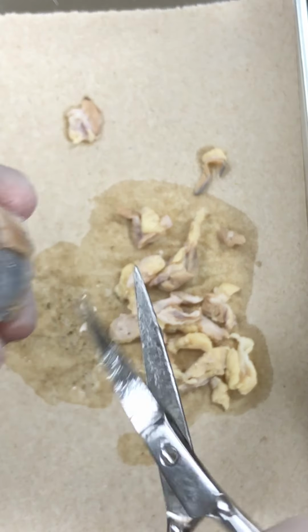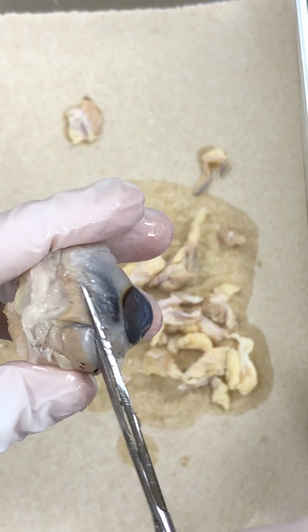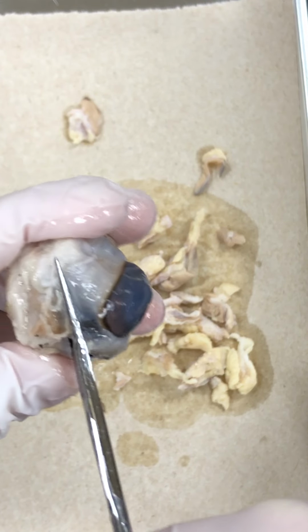One thing also you'll notice about the sheep eye is its cornea is very oval, where ours is very circular. So that is another difference between the human and the sheep.